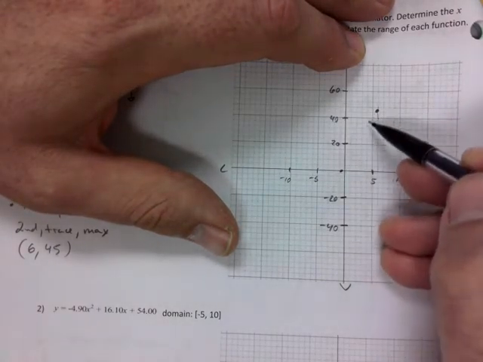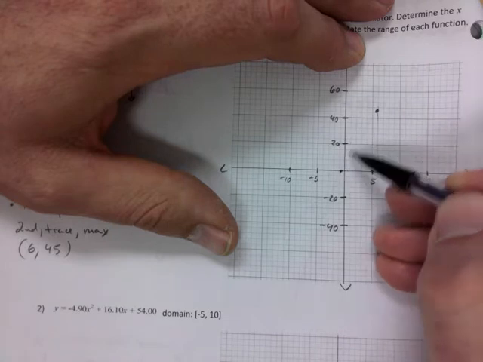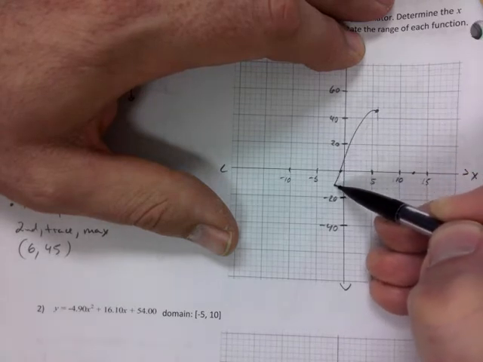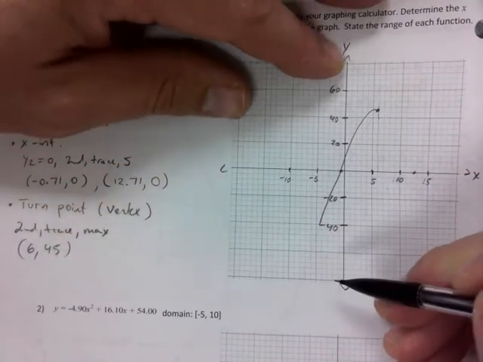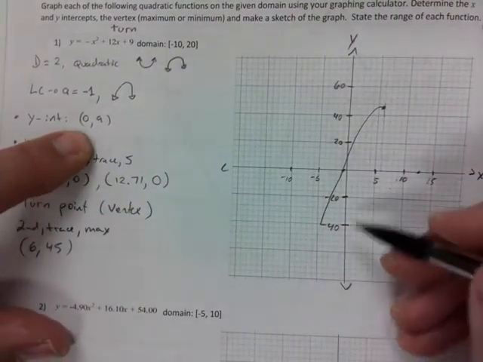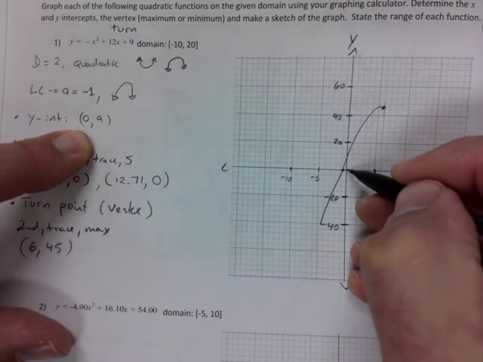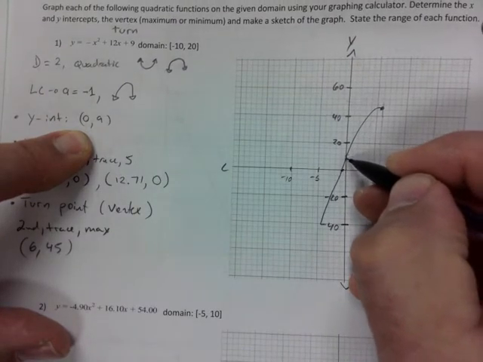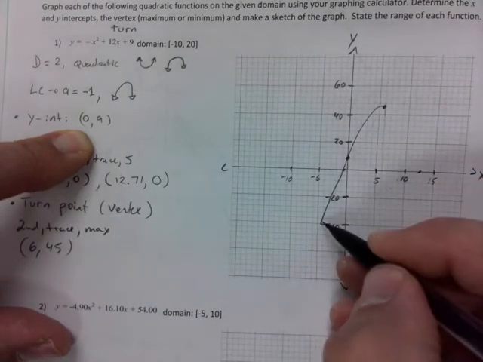And then you just make sure you don't go straight to that point. You kind of curve out and then through that, oh, the y-intercept. I forgot that, 0.9. So this would be 10, would be right about there. So this actually works out just fine, as it should.